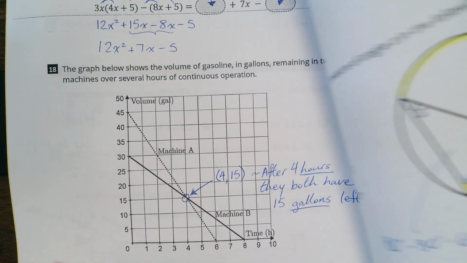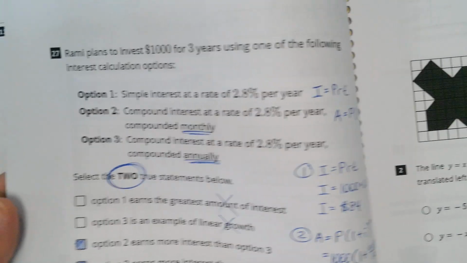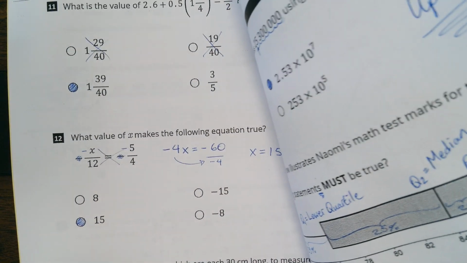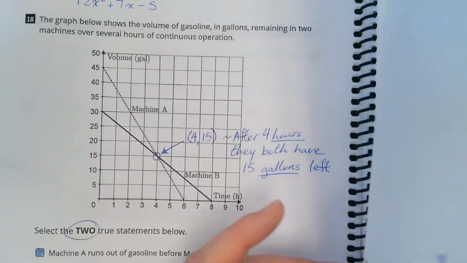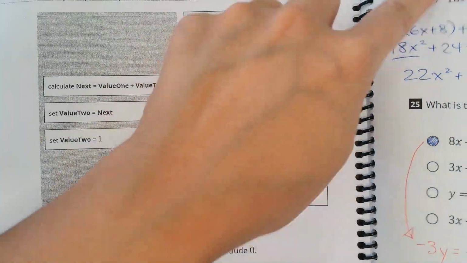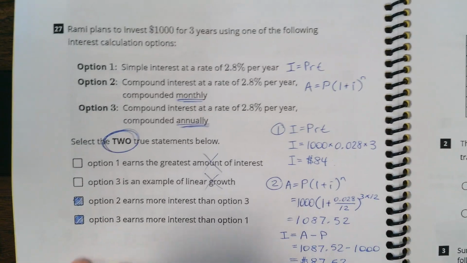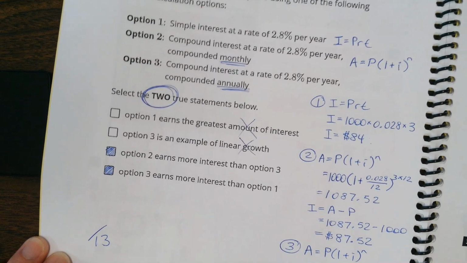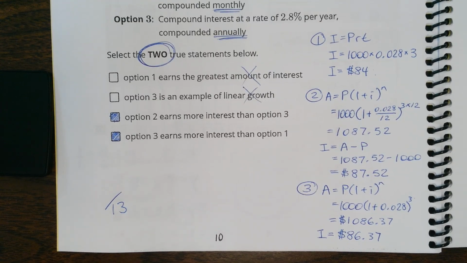Okay, so we did the second part. How many questions was that one? 15 to 27? 1, 2, 3, 4, 5, 6, 7, 8, 9, 10, 11, 12, 13. So out of these 13 questions, remember 70% to pass?